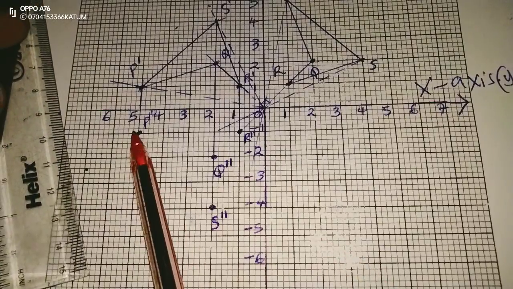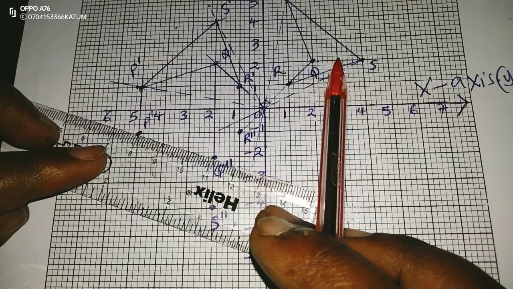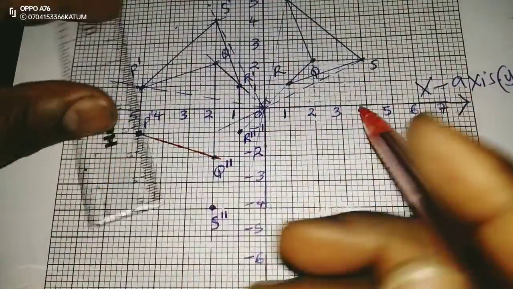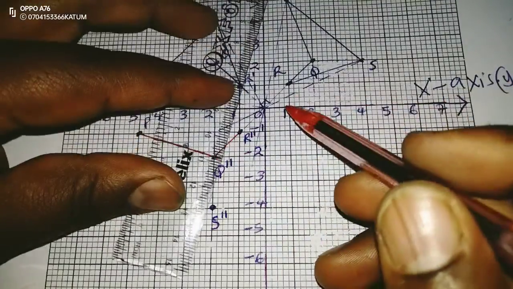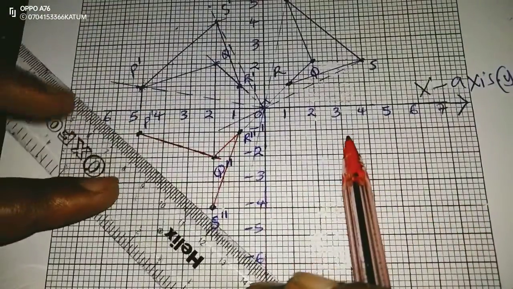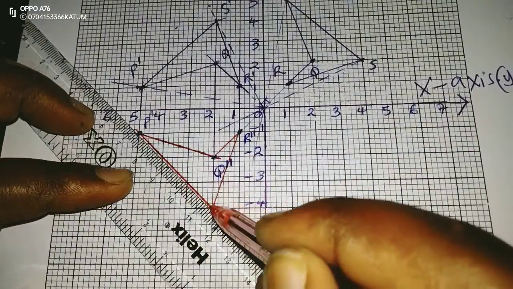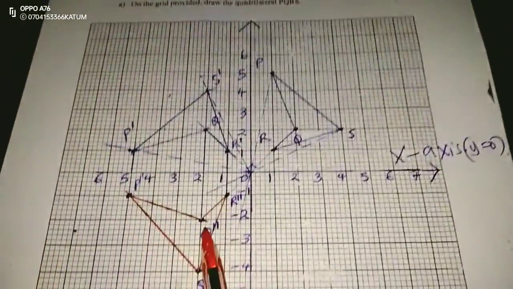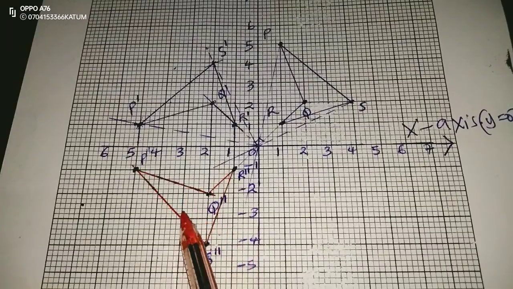So now P, Q, R, S. So P to Q, then we have to R, then to S, P, Q, R, S. Then now I can connect here. So this is now the third triangle, which is the image of P prime, Q prime, R prime, S prime. It becomes this one. So this is the quadrilateral.